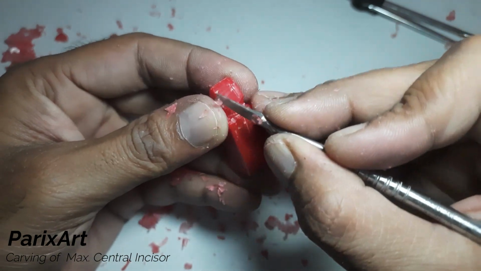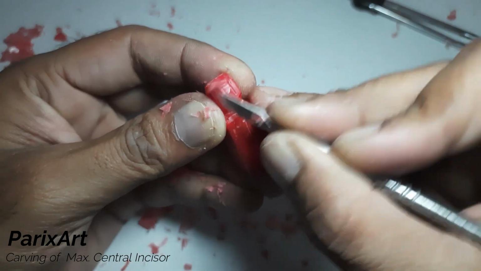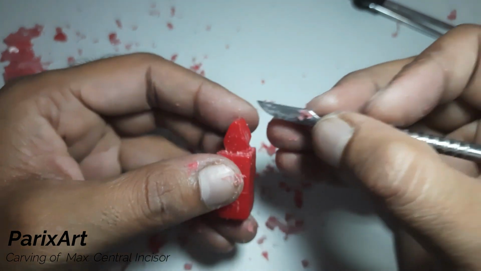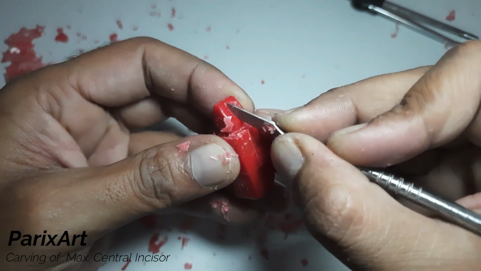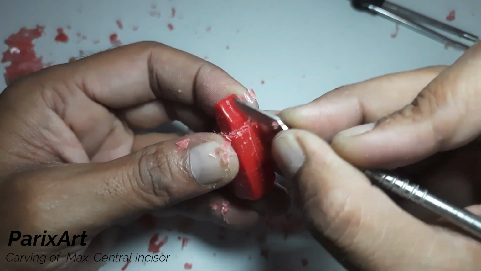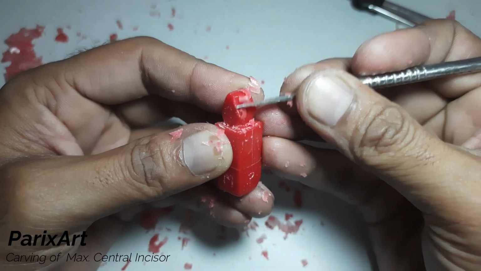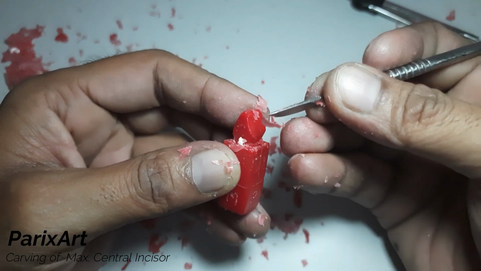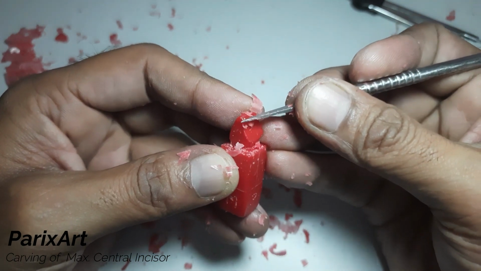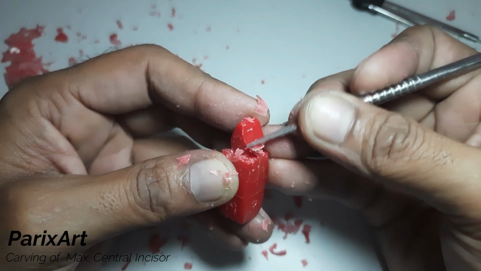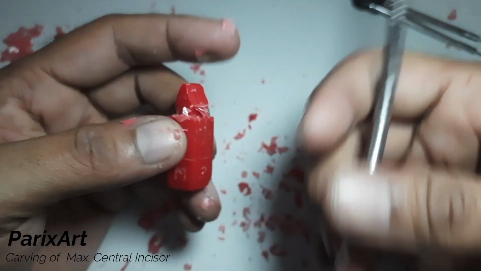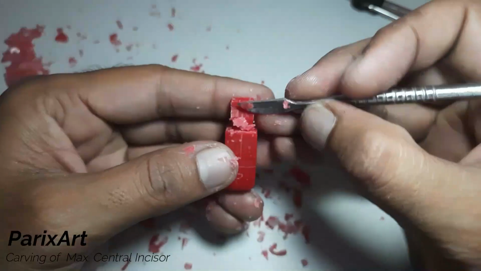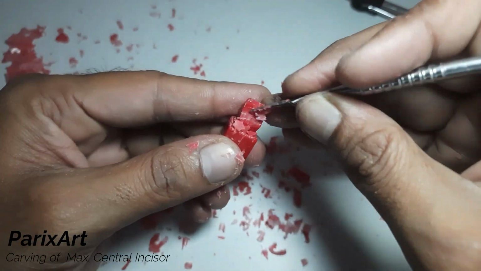Now we'll make the palatal concavity above the cingulum with the curved end of the blade. You need to scoop out to get the concavity. As I've described in my basic tips tutorial, you can use this curved end or the discoid end to scoop out. Get the bulge of the cingulum in this cervical level.